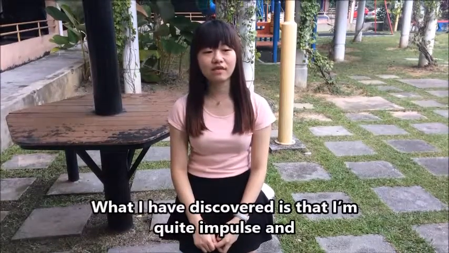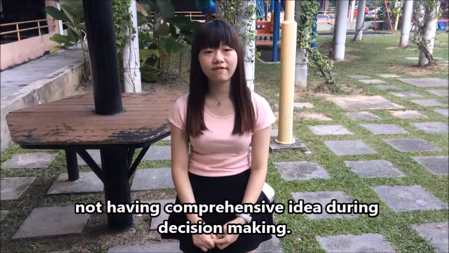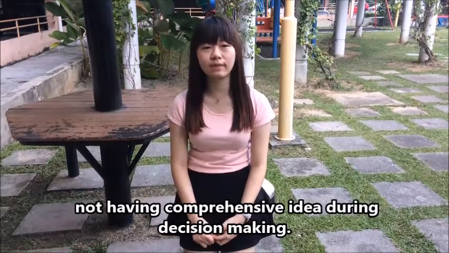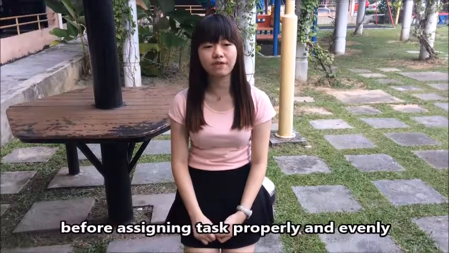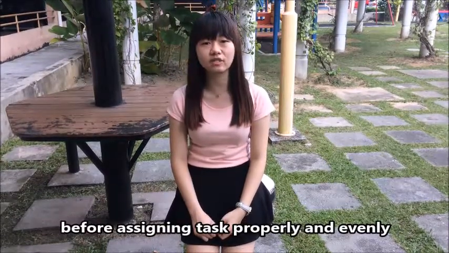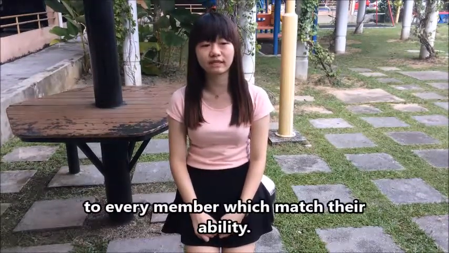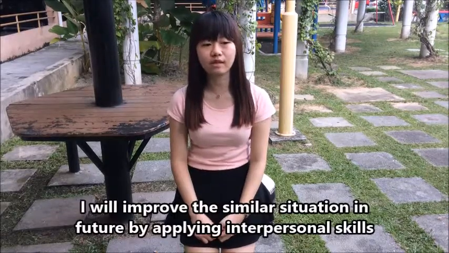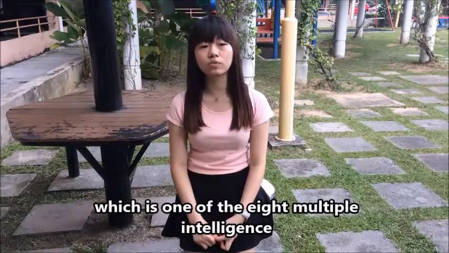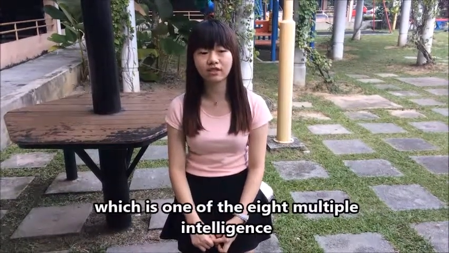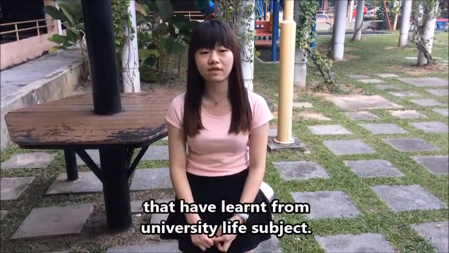What I have discovered is that I'm quite impulsive and do not have a comprehensive idea during decision making. For example, I did not recognize their strengths and weaknesses before assigning tasks properly and evenly to every member to match their ability. I will improve in a similar situation in future by applying interpersonal skills, which is one of the 8 multiple intelligences that I have learned from a university life subject.